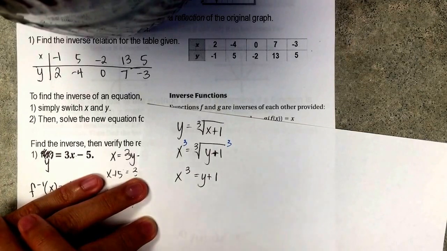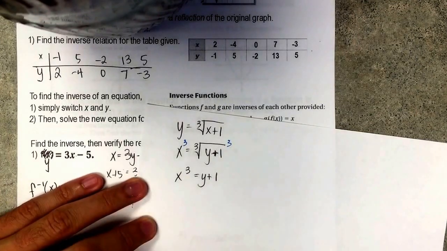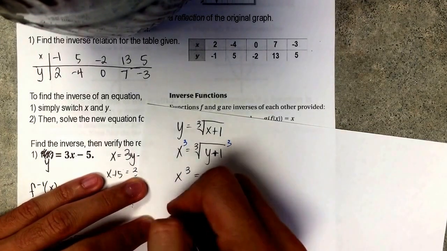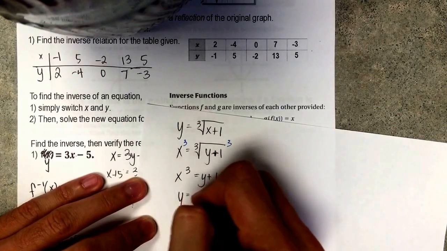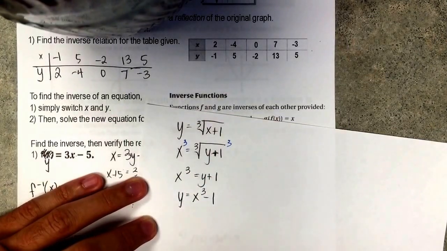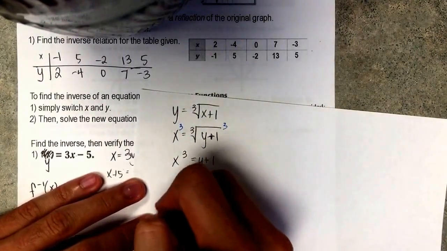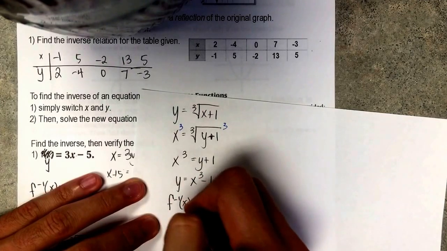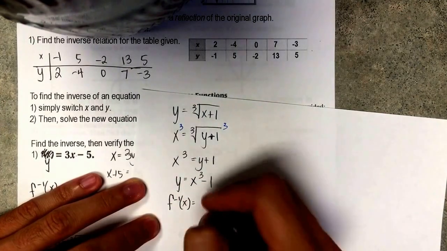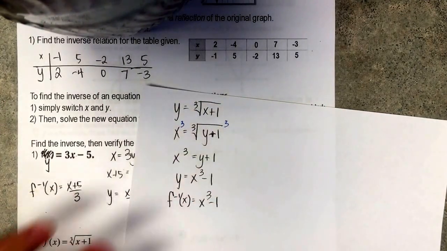And then the last thing we need to do to solve for y is simply subtract 1 from both sides. So we get an inverse equation that says y equals x cubed minus 1. And again, with the function notation, you would probably see in the book a little negative 1 there. So f inverse equals x cubed minus 1.